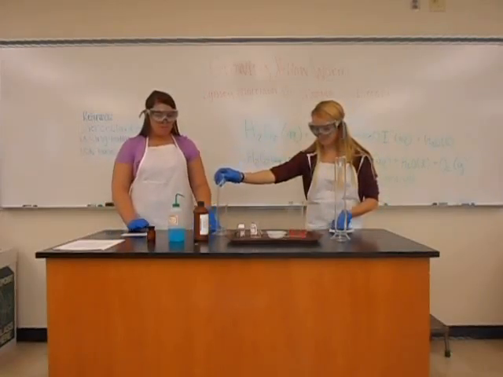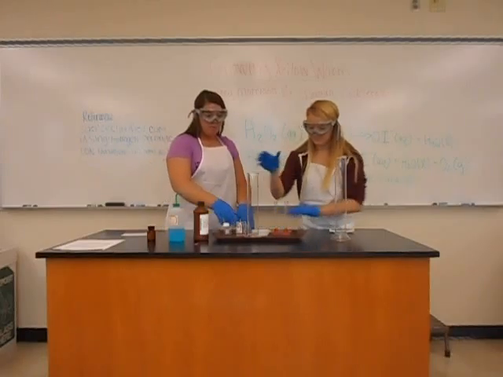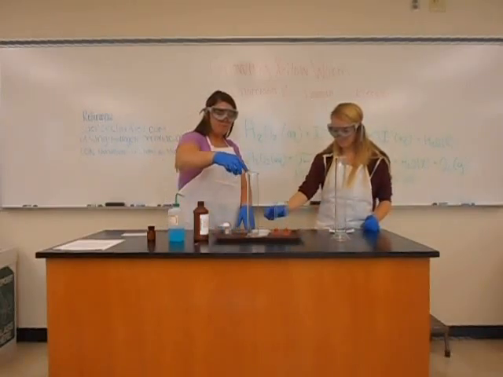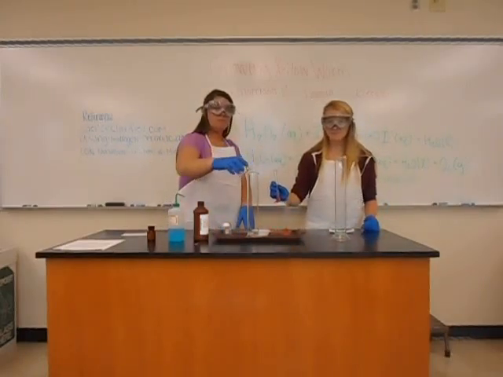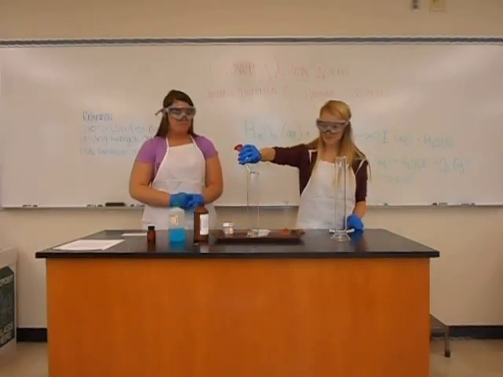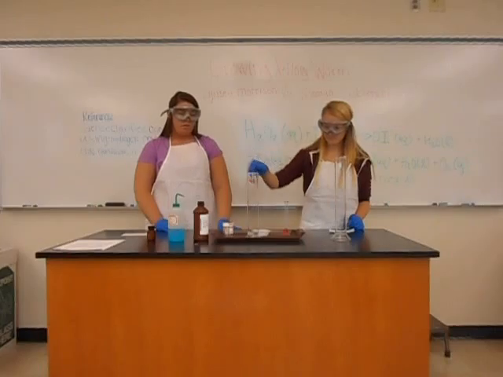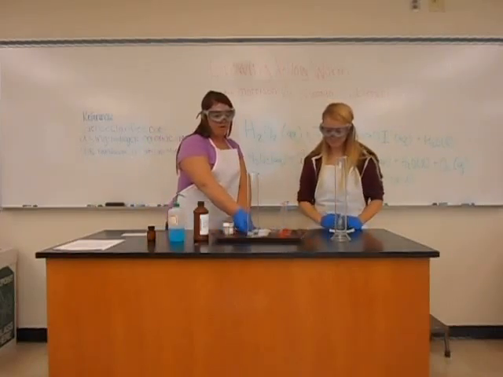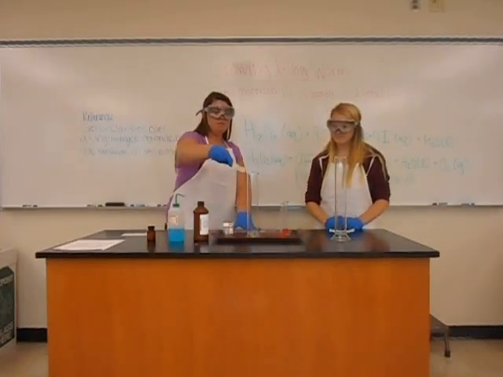To start the experiment, we add 10 millimeters of hydrogen peroxide. And next we add the 1.5 milliliters of washing detergent. And then you add the 1 gram of potassium iodine.